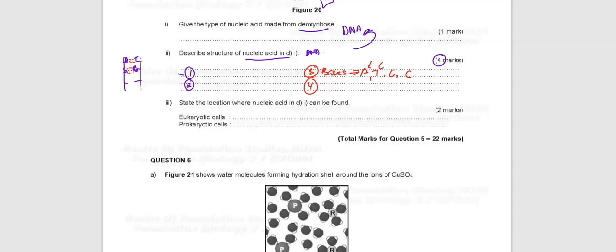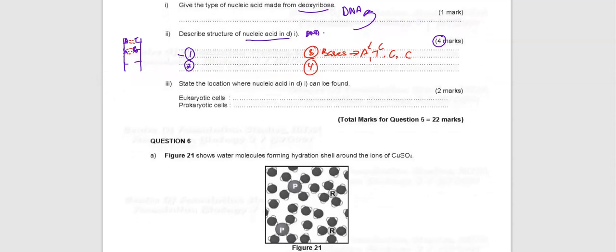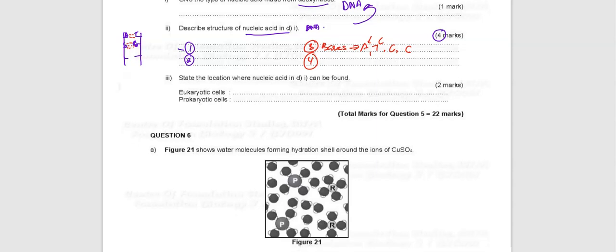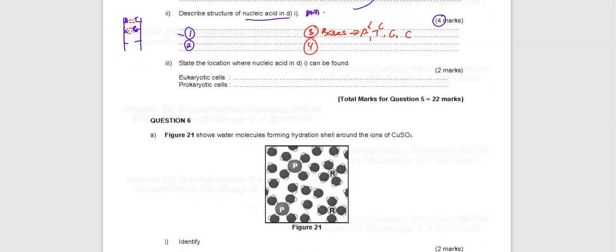you mentioned what are the monomers for DNA. The monomers of DNA will be nucleotides that are linked together by phosphodiester bonds. The nucleotides are linked together by phosphodiester bonds. So those are the 4 marks that you can write to describe the structure of the DNA molecule.